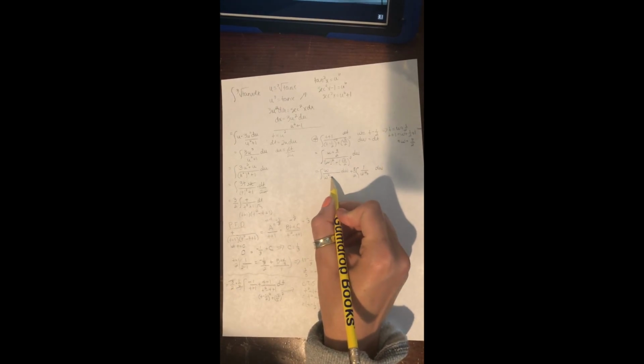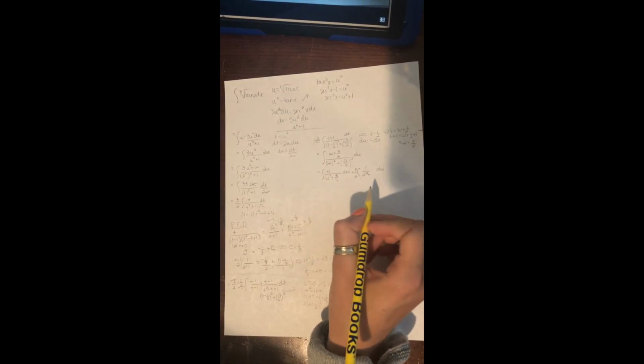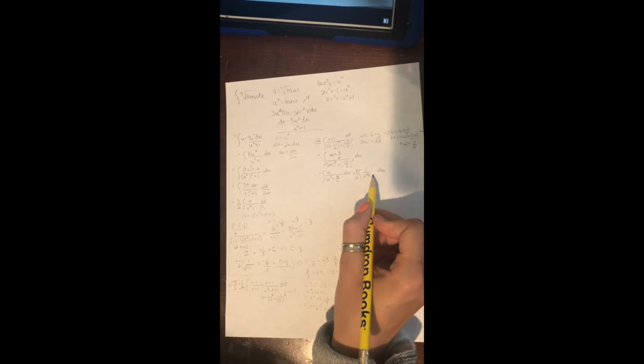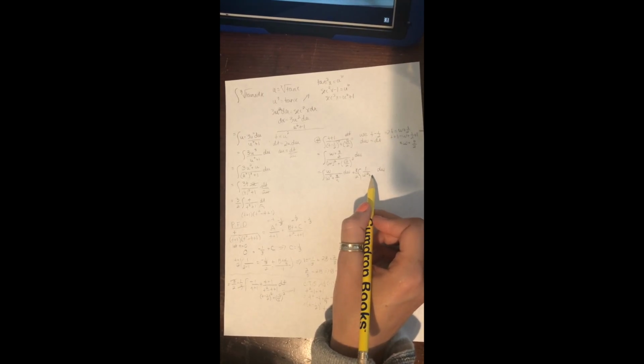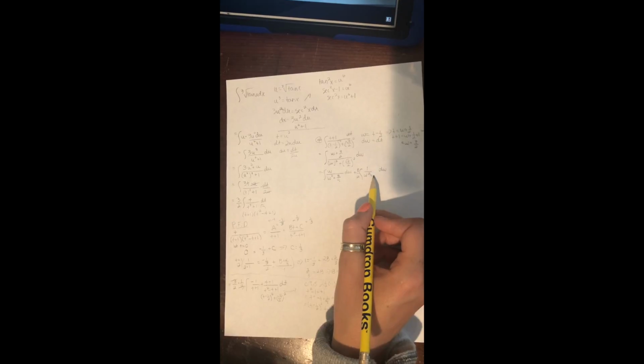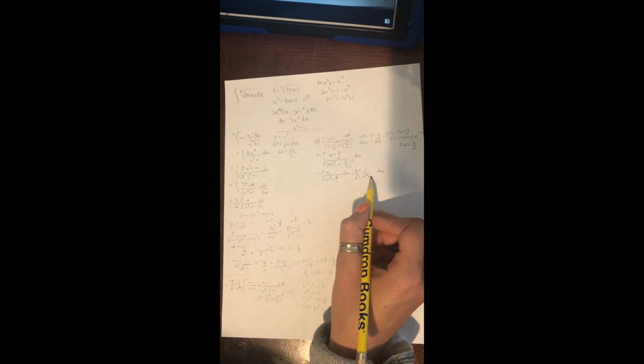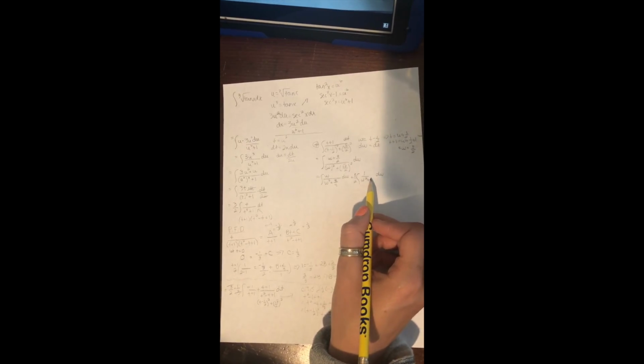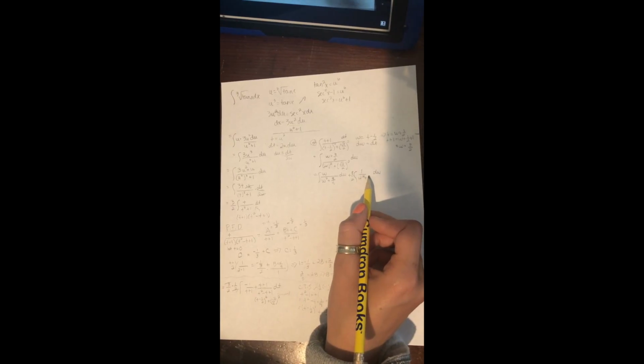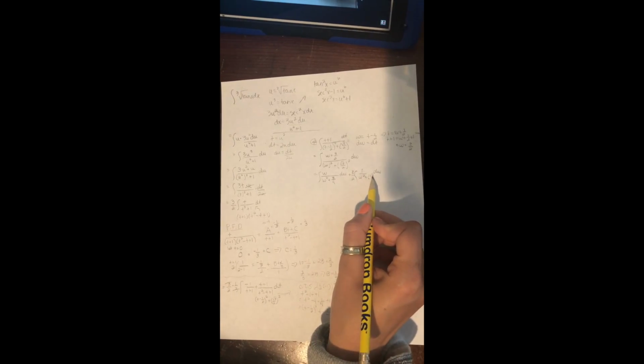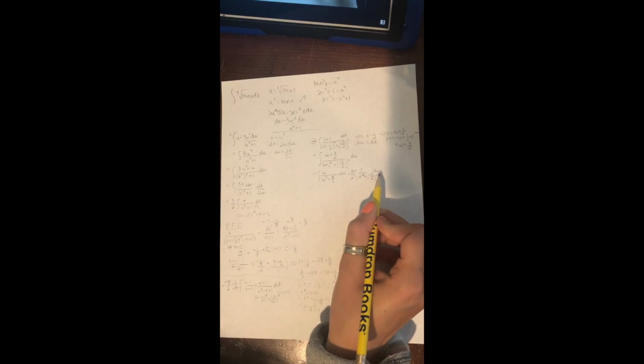So now we're going to split this integral into two integrals. So now we have the integral of w over w squared plus 3/4 dw plus 3/2 times the integral of 1 over w squared plus (square root of 3 over 2) squared.